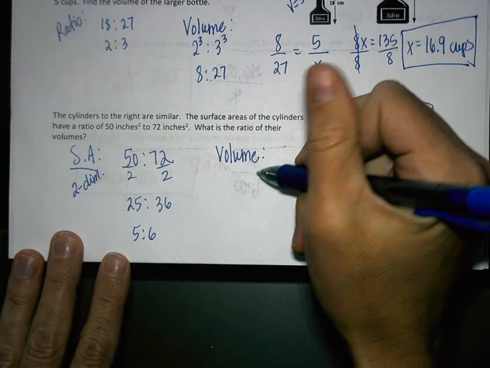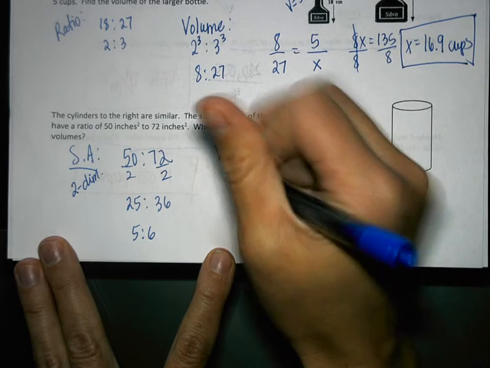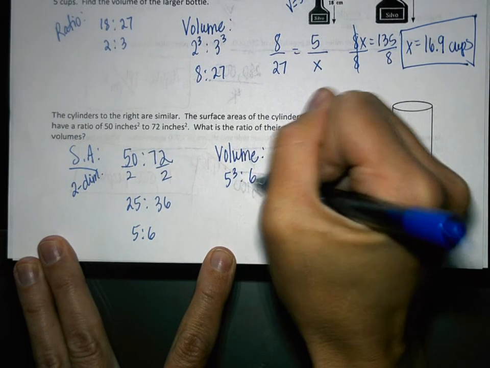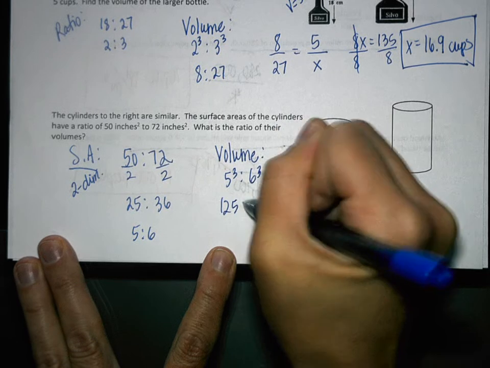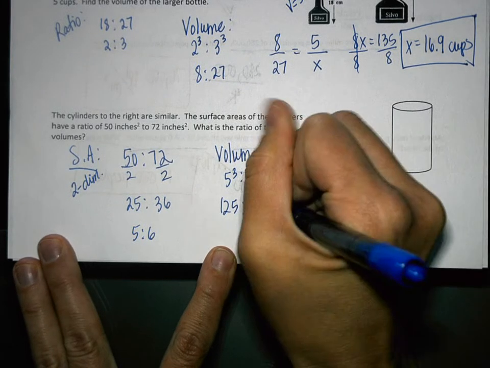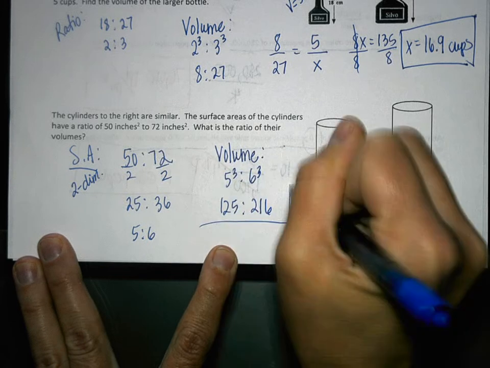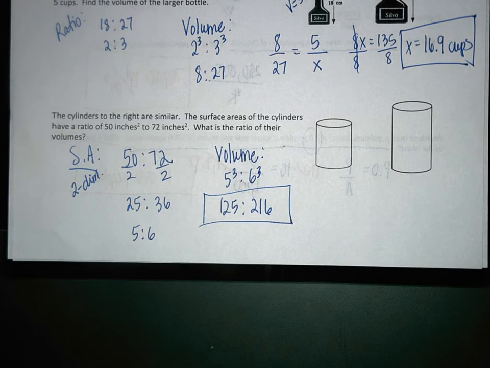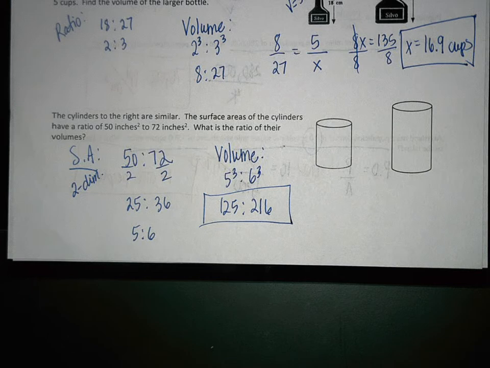So that means for my volume, it's going to be what? 125 to 216. And all they asked for was the ratio, so that's what we gave them. Any questions there? If they were asking for more, then you would set up your proportion like we did in the other problems. You don't need to include pi or anything.